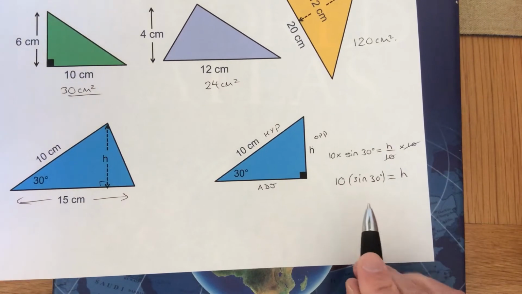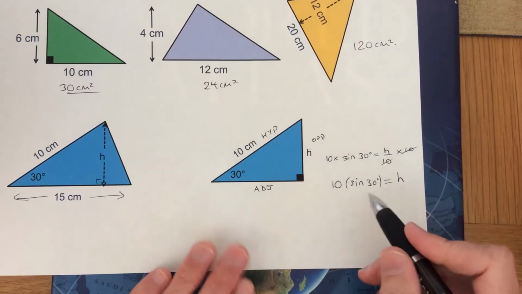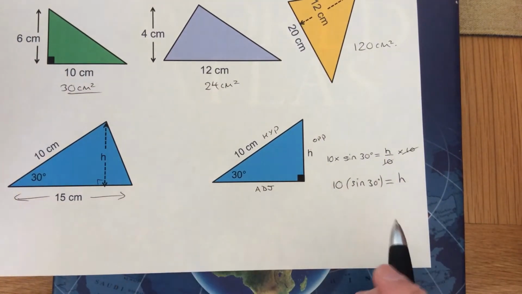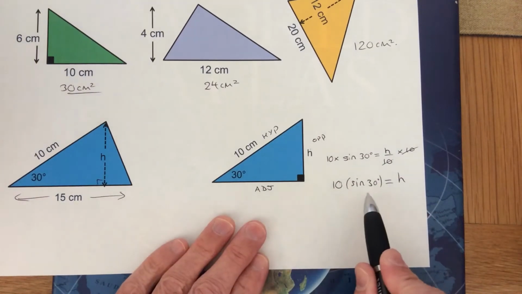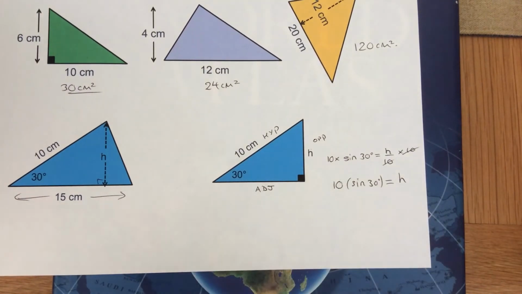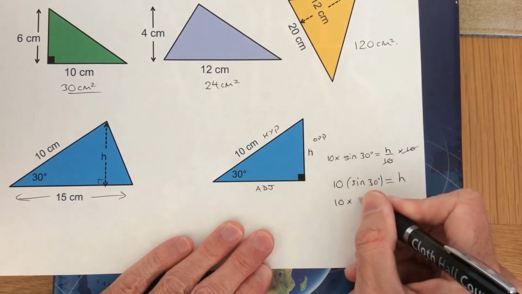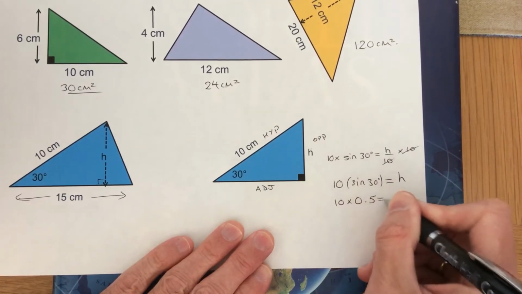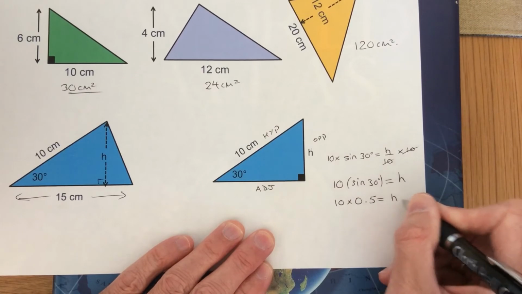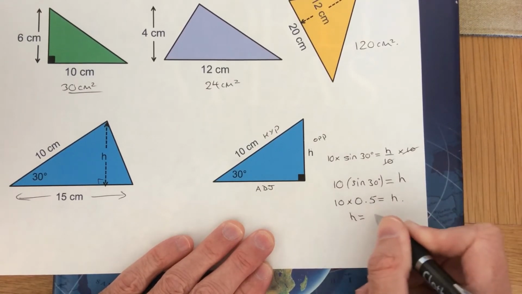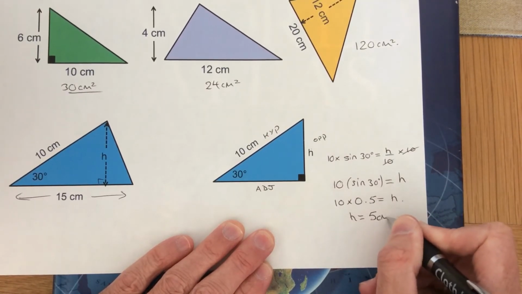Now I happen to know, and maybe you might remember this from a week ago or so, sine 30 is 0.5. It's a half. So essentially that is 10 times 0.5, which equals h. So h must be 5 centimeters.